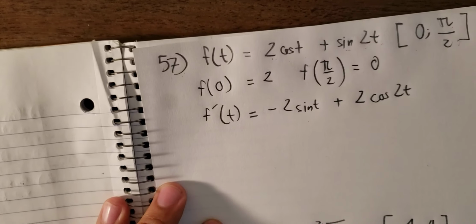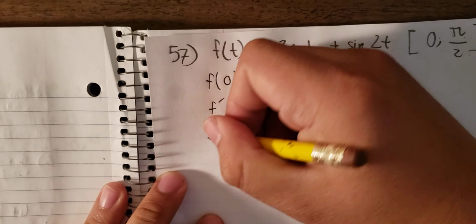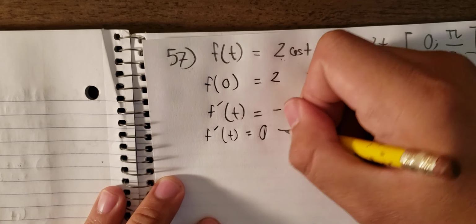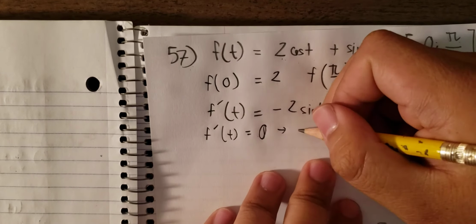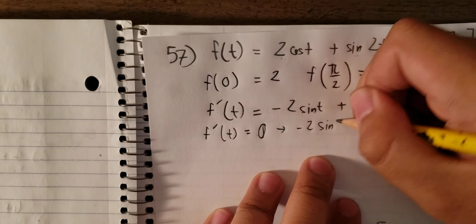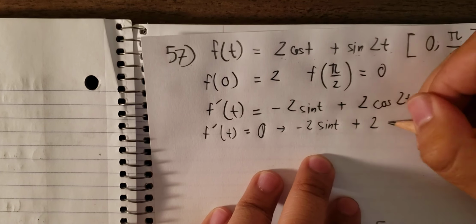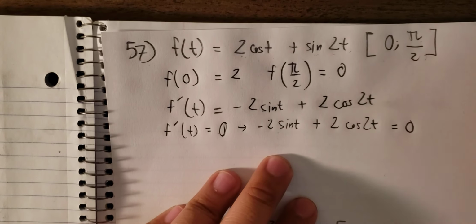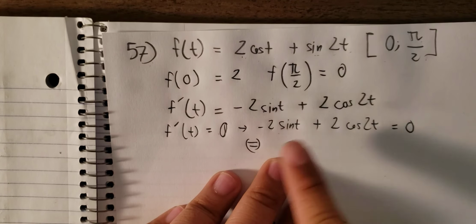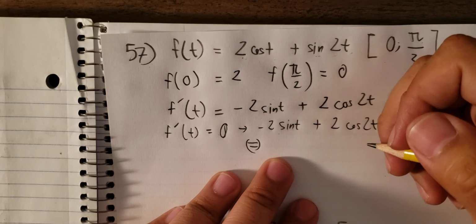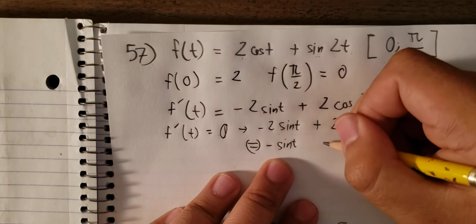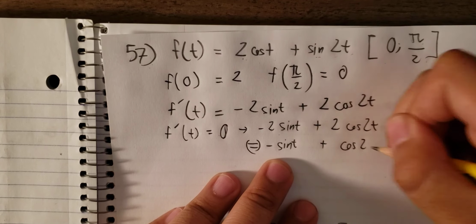Then we set the first derivative equal to 0, so minus 2 sine t plus 2 cosine 2t equals 0. Now you simplify the number 2, and you get sine t and cosine 2t.